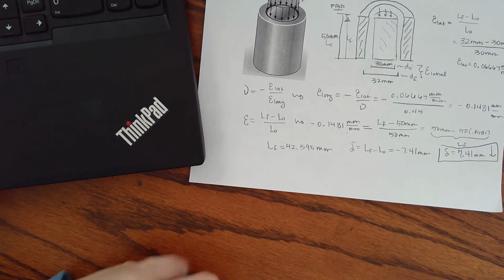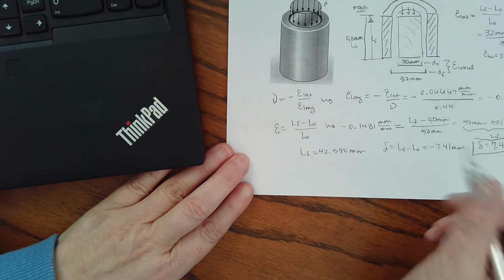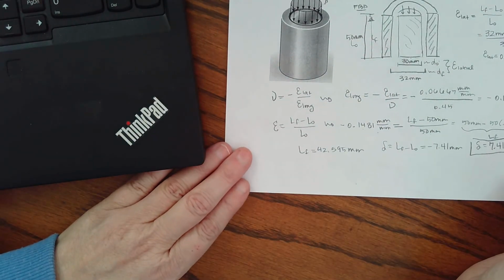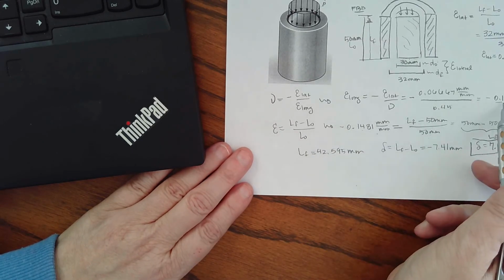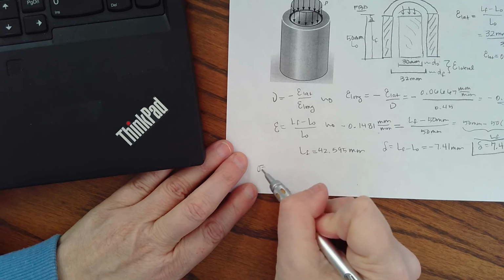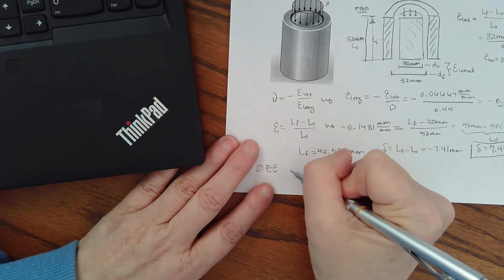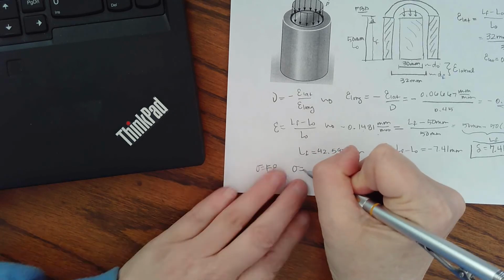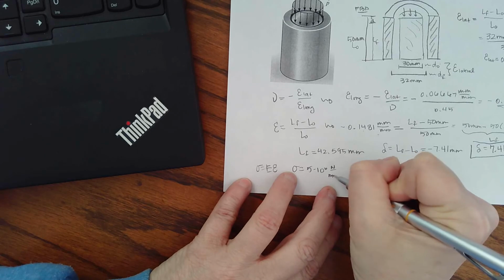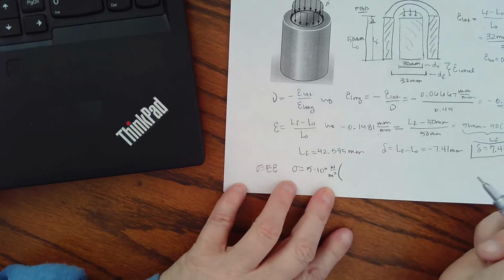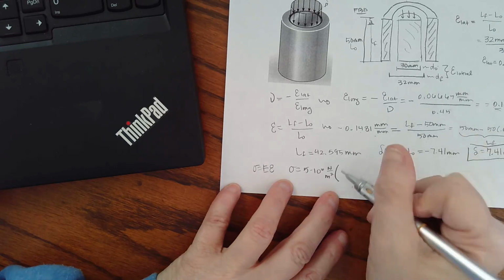Now I also need to figure out, well, what is that pressure? Well, I have found that I have this longitudinal strain, and I know that stress equals E times strain. So stress equals 5 times 10 to the 6th Newton per meter squared times, where's that strain? Longitudinal.